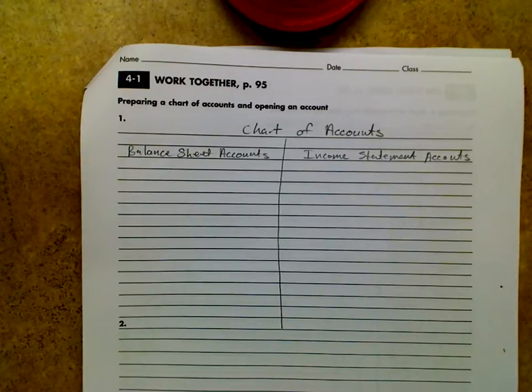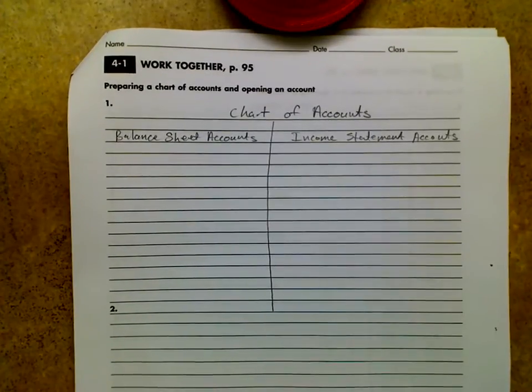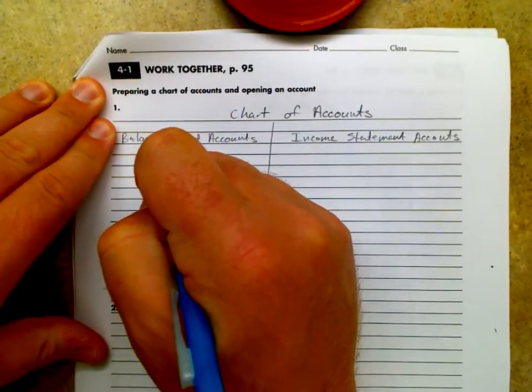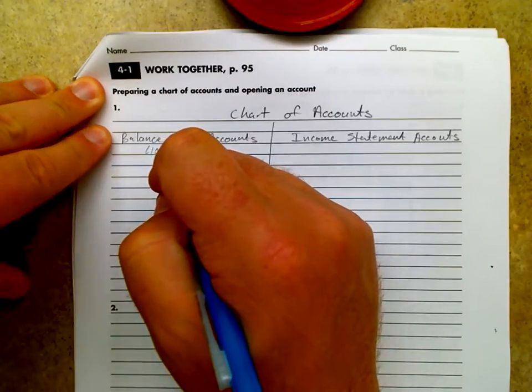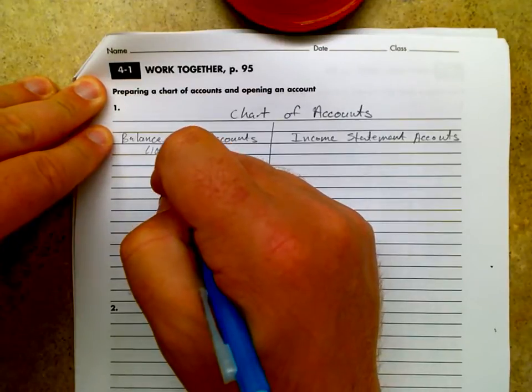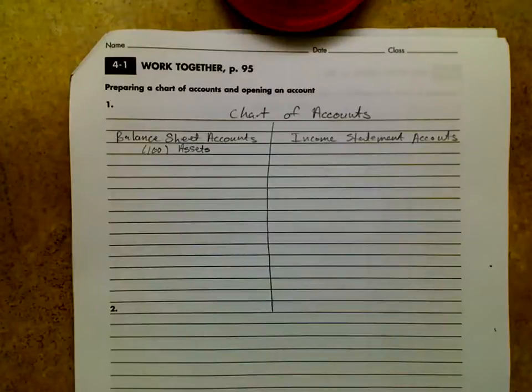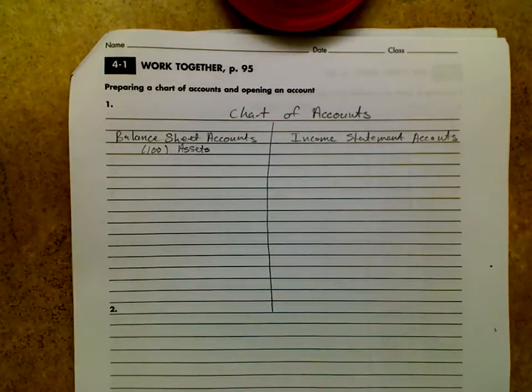So basically it goes by hundreds. So every 100 is a new type of account. My 100s accounts are assets. And there's no real order to how these go other than cash is always first.